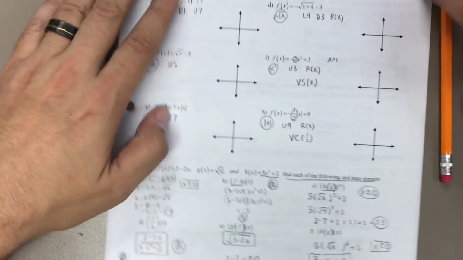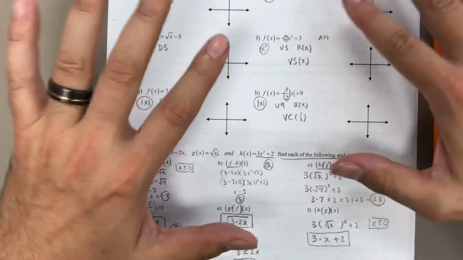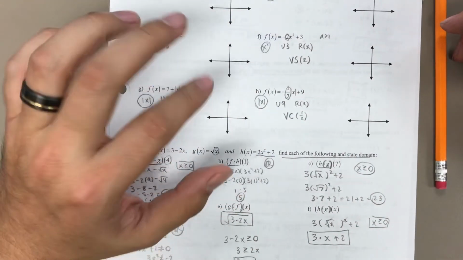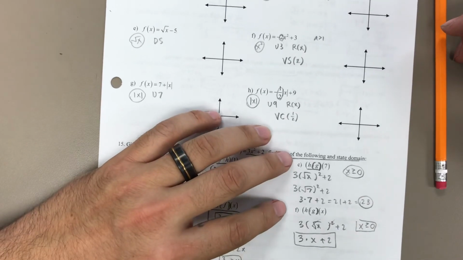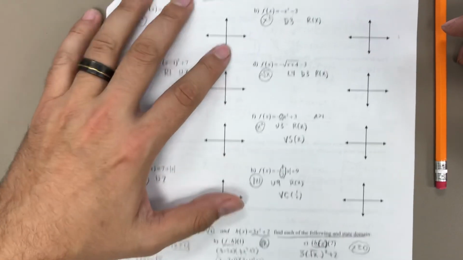All right, so that's the third page. Just make sure that if you have any questions on any of this stuff, you contact your teacher and get some help, or get some help somewhere else. Call a friend, get a study group going, whatever.